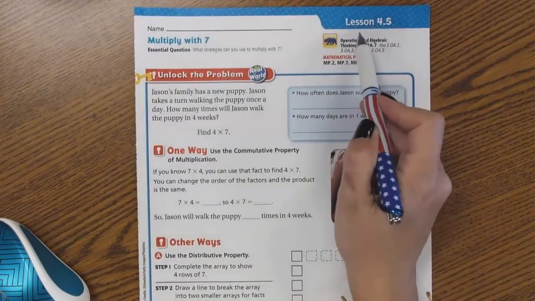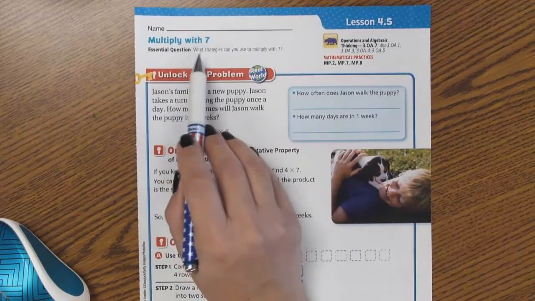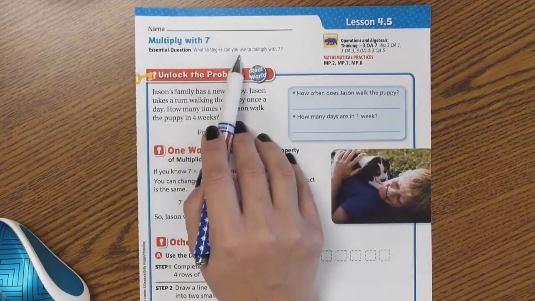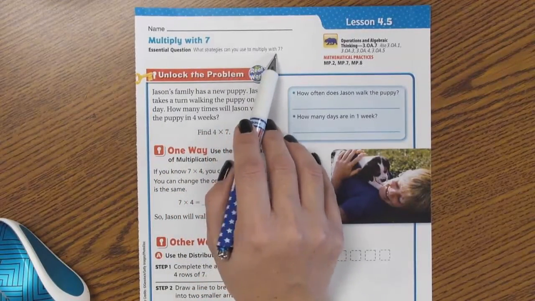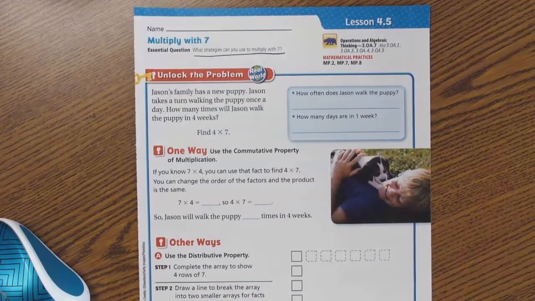Today we're going to be looking at lesson 4.5, multiply with 7. So let's take a look at our essential question. What strategies can you use to multiply with 7? If you have a highlighter handy, you can highlight that, or you can just underline it like I did with your pencil. All right, so let's get started.